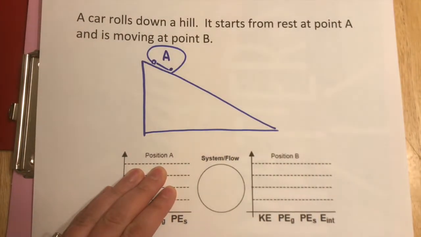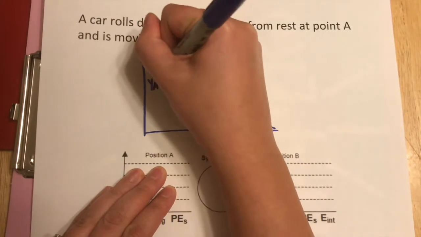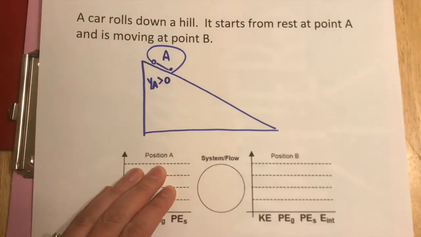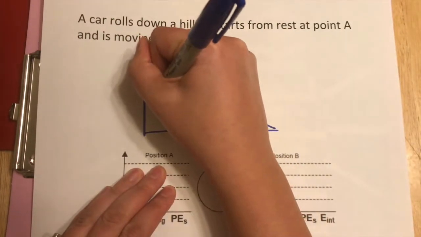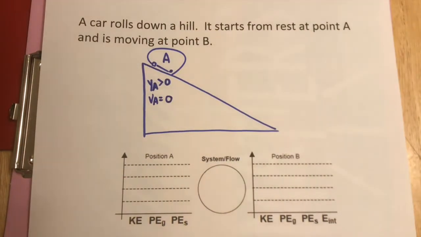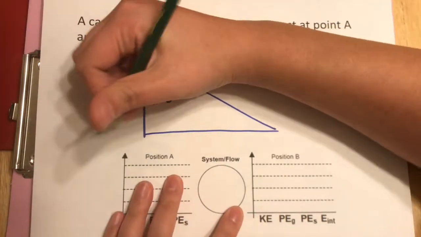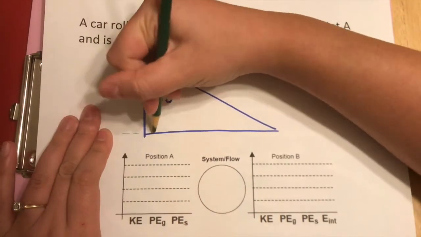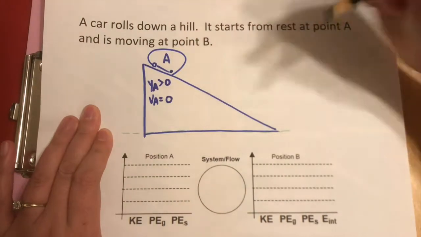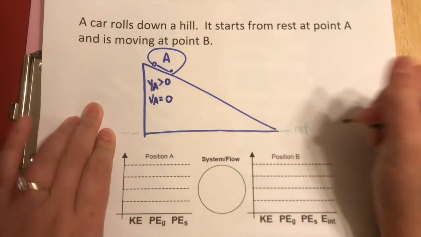At point A, the car is above the ground, so I would write that its height is greater than 0 and its velocity is 0 because the problem states it's at rest. I'm going to draw my reference line here, and the reference line defines where we're going to call 0, or the ground, on Earth.